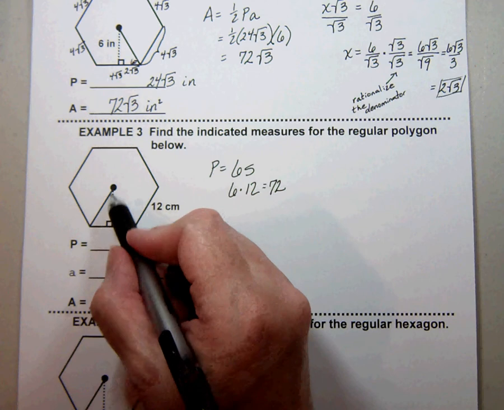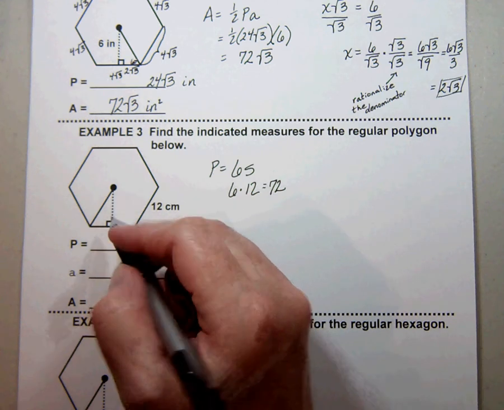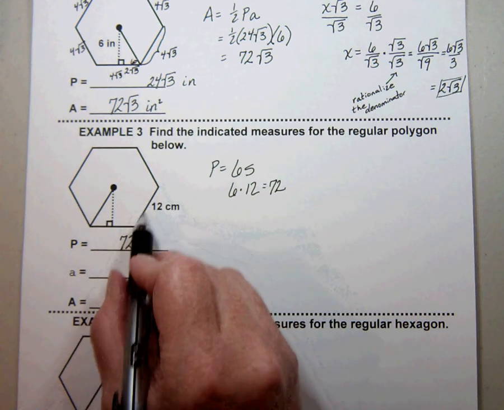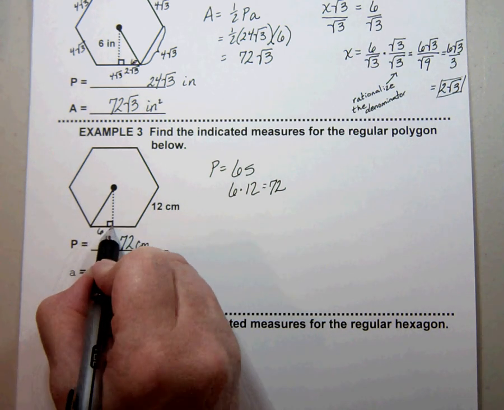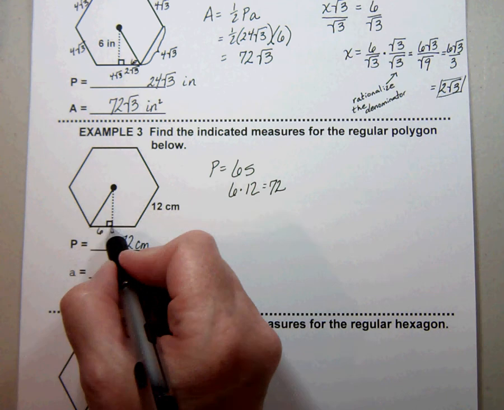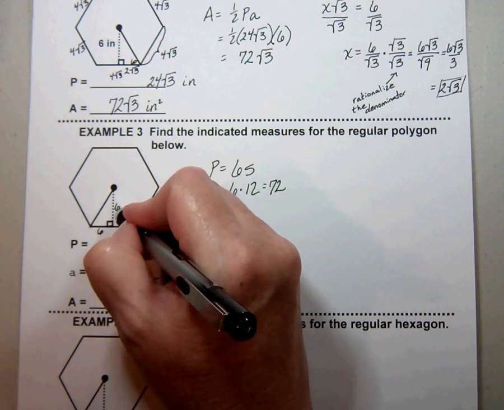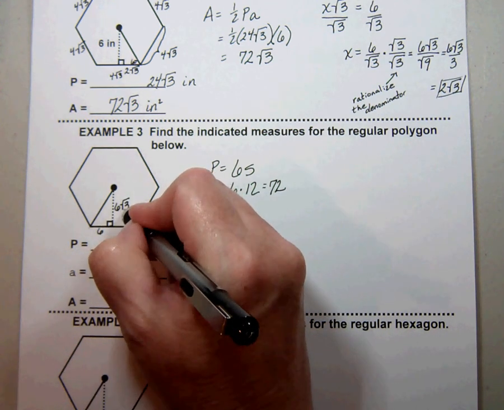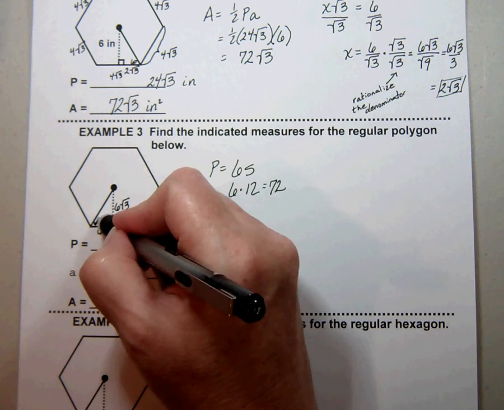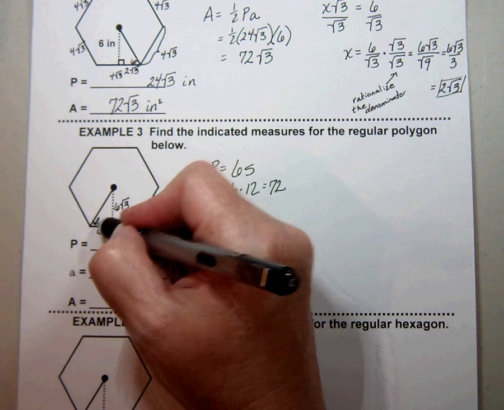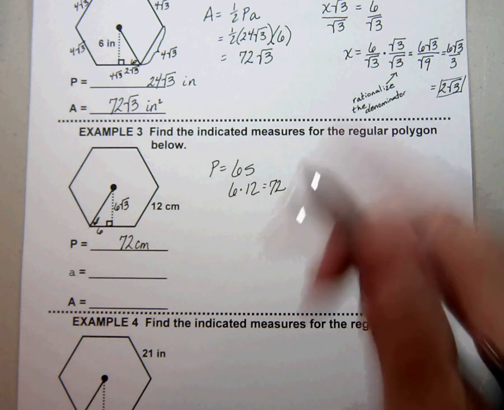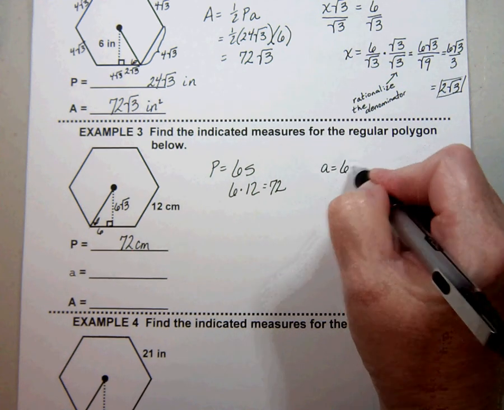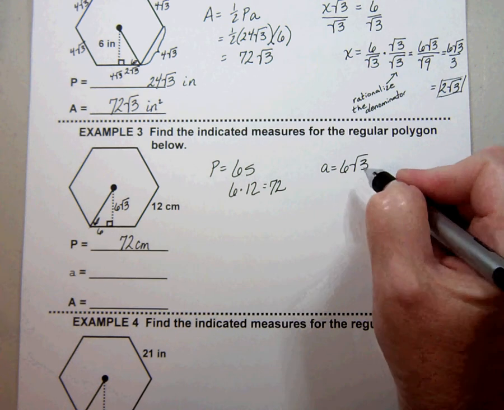Okay, remember this line right here is our apothem. If you know that 12 is your side length, then 6 has to be half of that side, this piece right here. And we have a 30, 60, 90, so if we multiplied that short leg times the square root of 3, that gives us the side across from our 60-degree angle. So this one ended up being a little bit easier because we know the apothem and the perimeter pretty quickly.